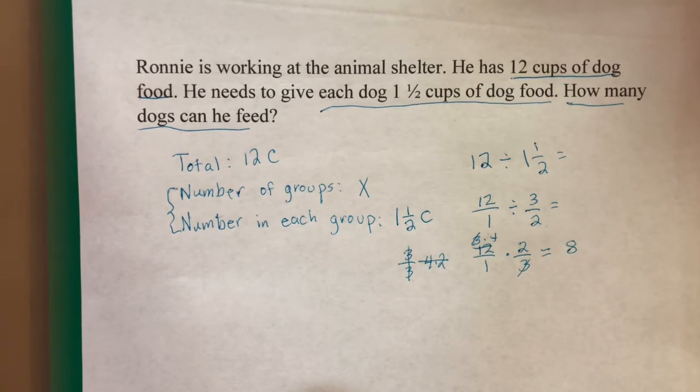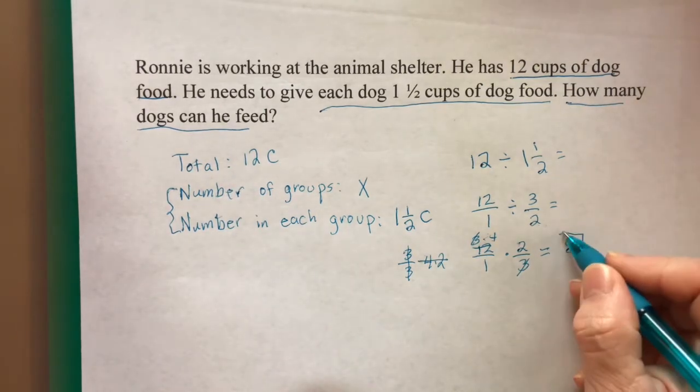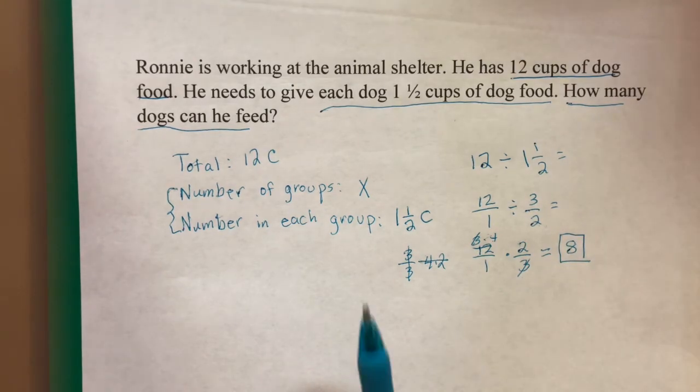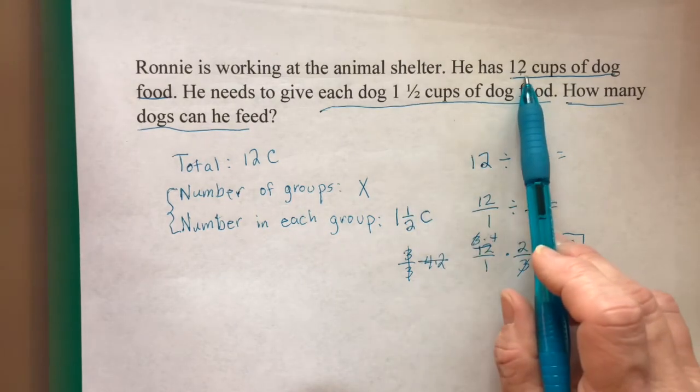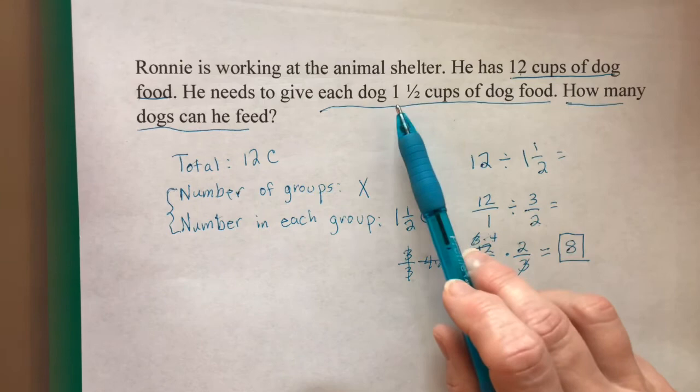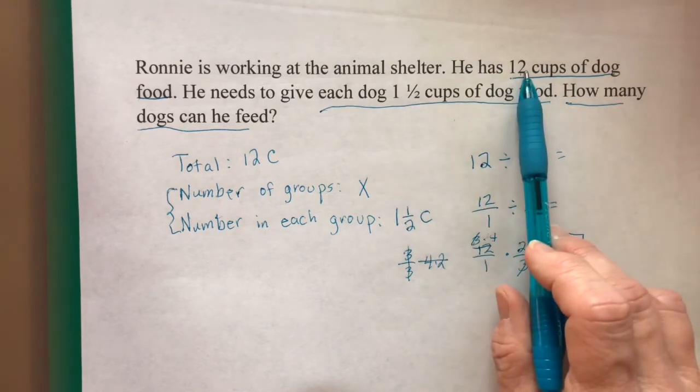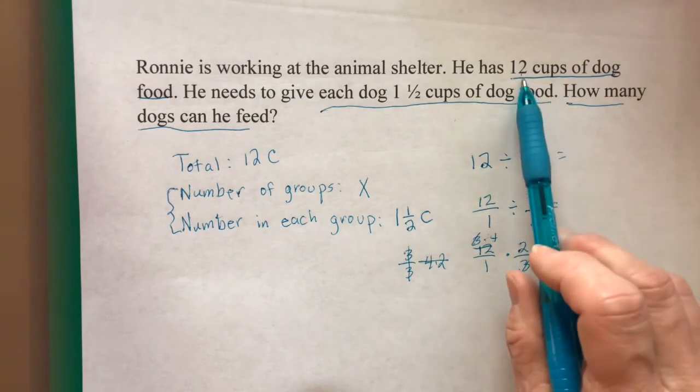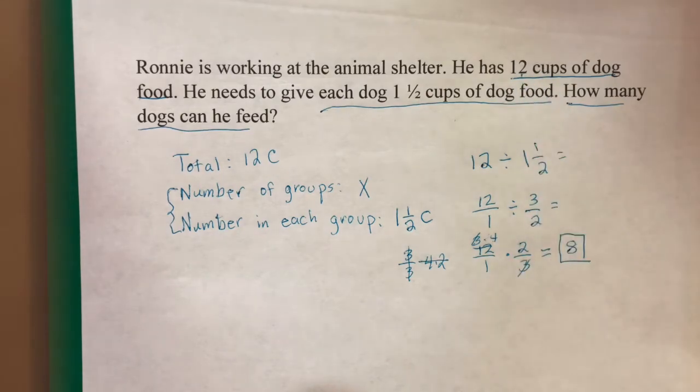Now let's check and see if we answered the question. We've answered that we can feed 8 dogs. Let's see if that makes sense. All right, first of all, if we had 12 cups of dog food, is each dog getting more or less than a cup of food? Well, if they're getting more, then we can't feed 12 dogs because we need more than 1 cup for each one. So the answer to the number of dogs has got to be smaller than 12.